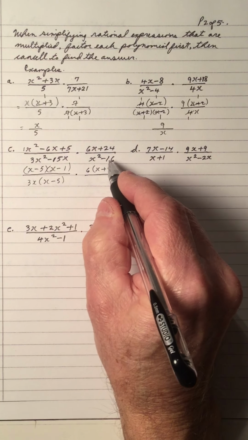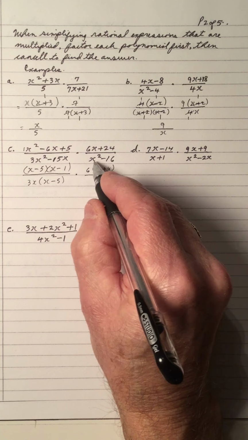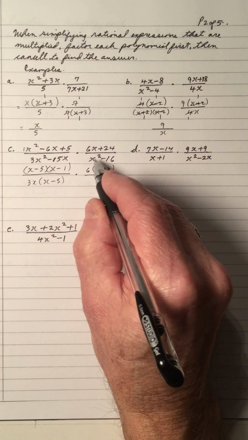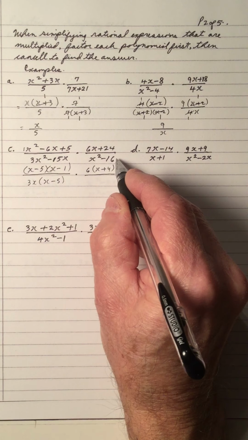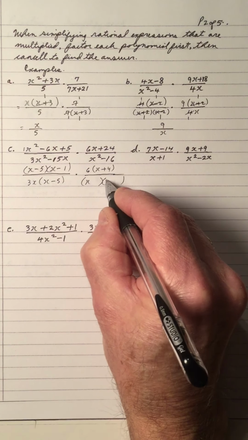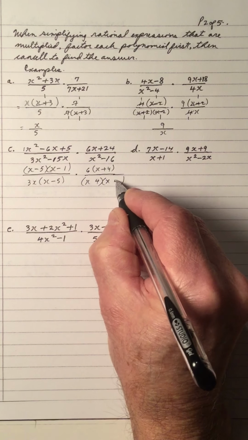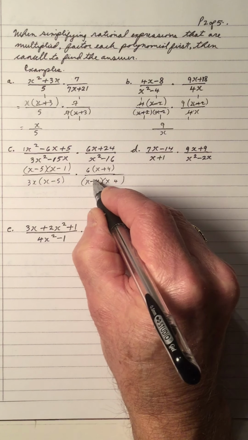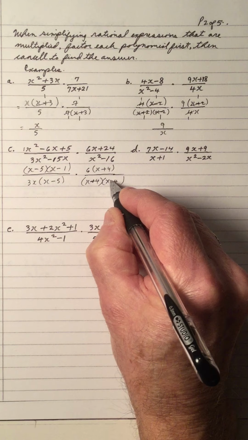And I see x squared minus 16. That looks like the difference of two squares. That's x squared minus 4 squared. So, difference of two squares goes double brackets, x, 4, x, 4, I go with plus first and then minus after.